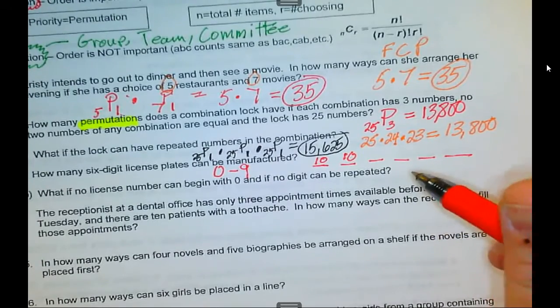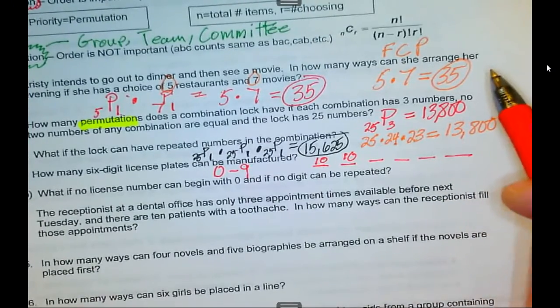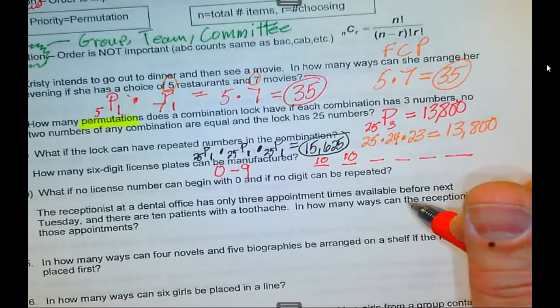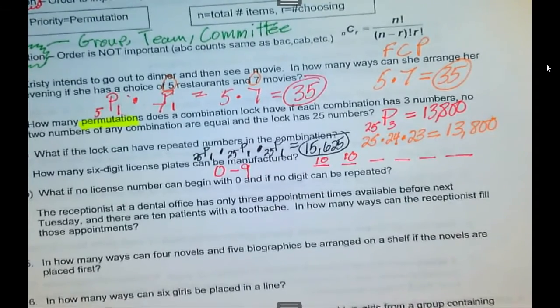You've never seen a 0 on a license plate. Yours is going to have like double 0. That's going to be your license plate, 0, 0. That's why we use 0.